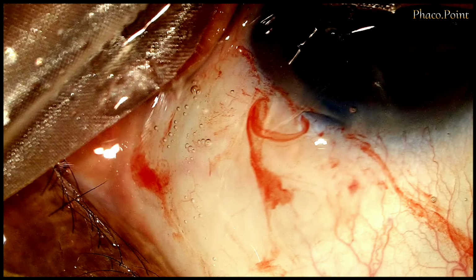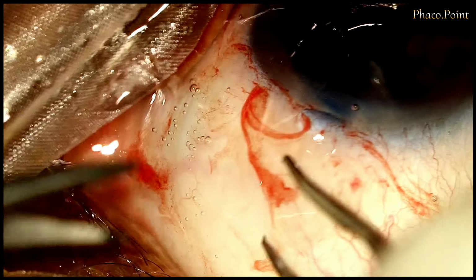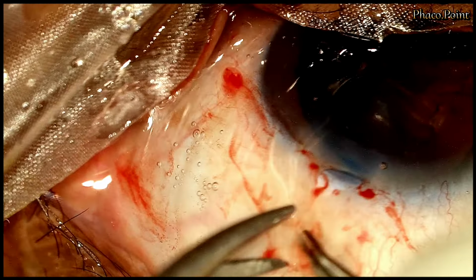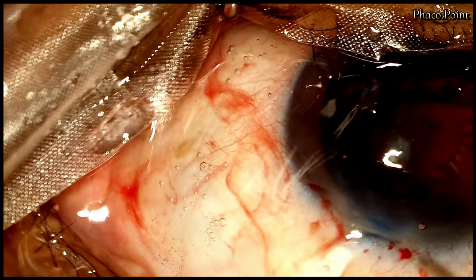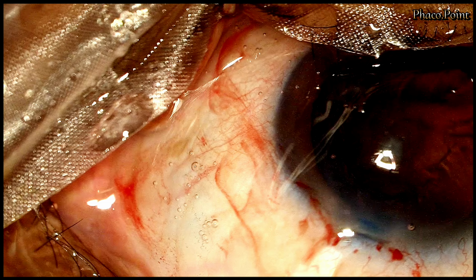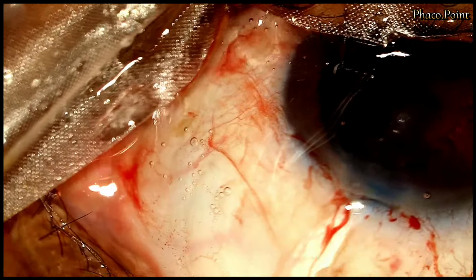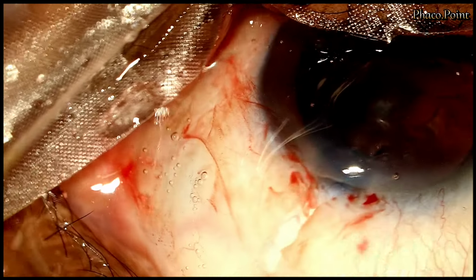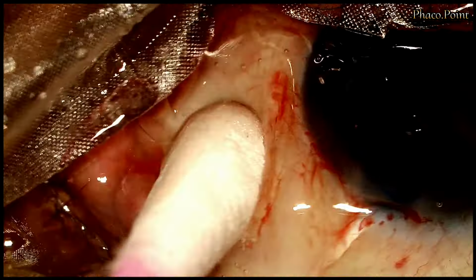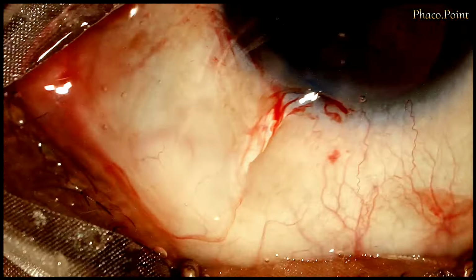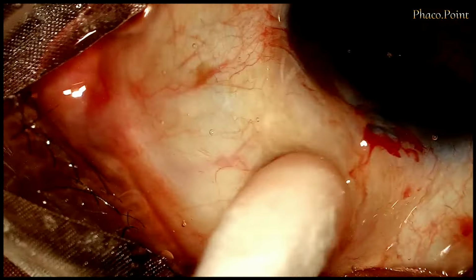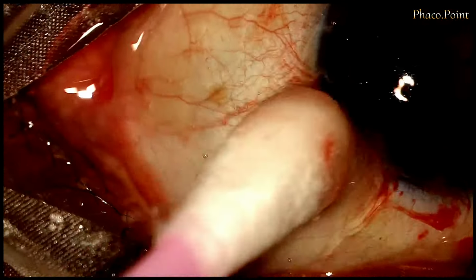The conjunctiva is held with a pair of tooth forceps, and having stabilized it, it is lifted up, and having grasped it well enough, it is cut with the help of a Westcott scissor in a radial fashion. Having cut the conjunctiva as well as the Tenon's, then with the help of a cotton bud, often brought in from both sides, the fluid is milked out through this opening now created in the conjunctiva, resulting in the flattening of the conjunctiva.